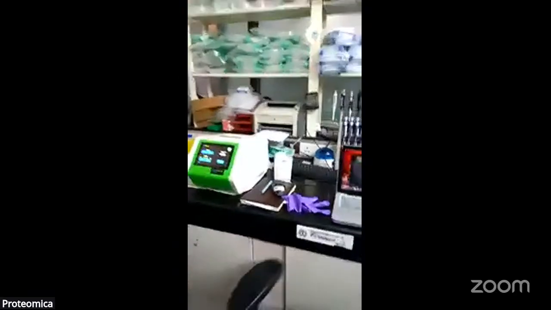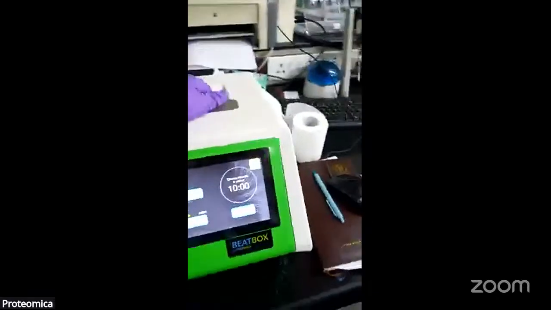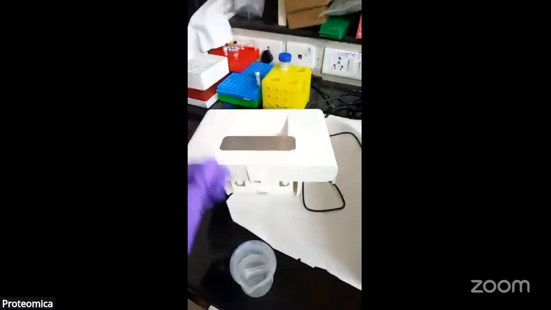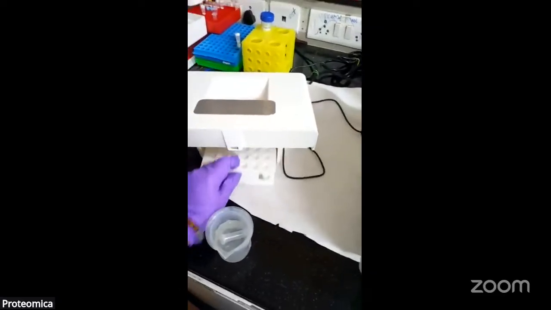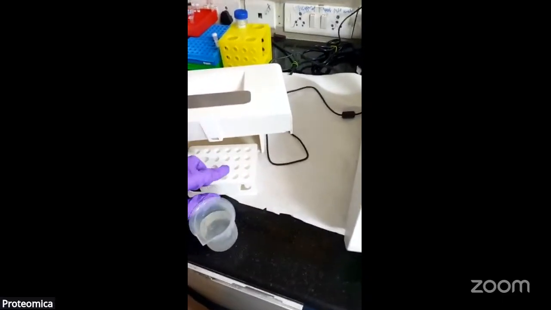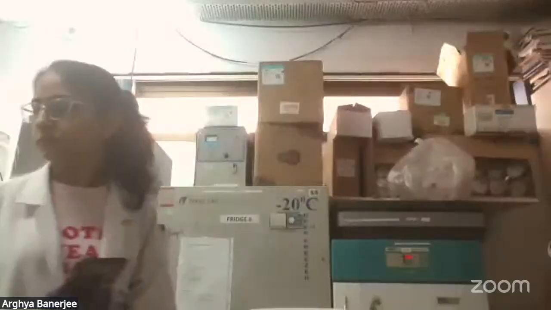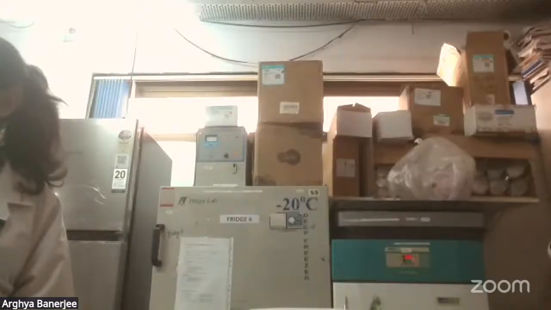So this is the mechanical bead beater. You can use this instrument also for the lysis. You just place your samples here. This is the tray. You put your samples inside, put the magnetic beads inside, put the sample equipment inside, and you place this apparatus inside.